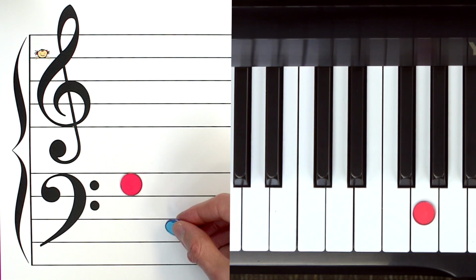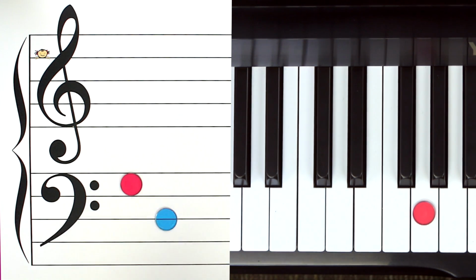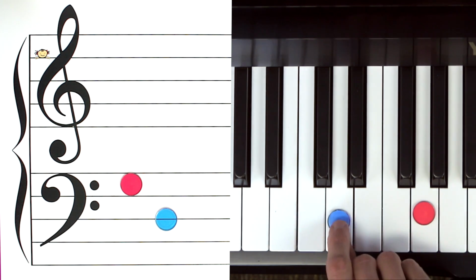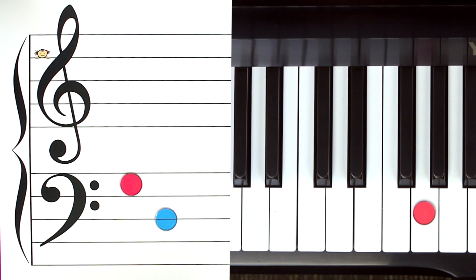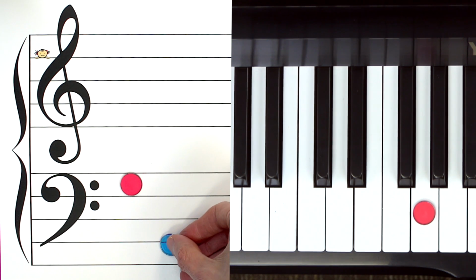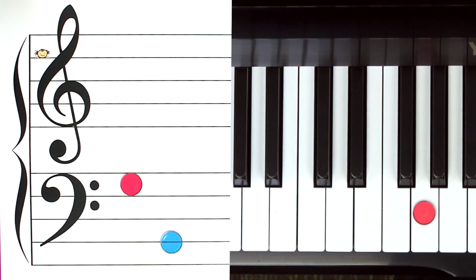Here's the next one. Can you name that interval? If you said a fourth, you're correct. Now point on your piano. The correct answer is here. G to D is a fourth. Now here's one for you. This is an interval we haven't had yet. Can you figure it out?